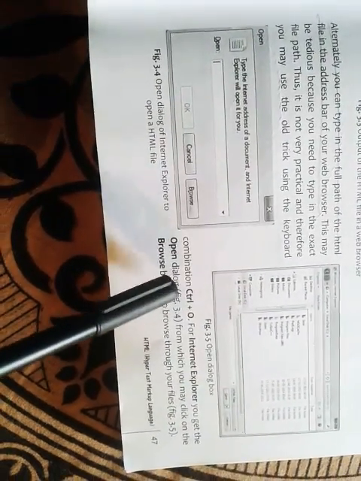Okay, and third, we go with the keyboard, that is the combination of Control plus O. Control plus O represents open file dialog. Open the file dialog box, and then we have to navigate, which means we have to search for that file, and when we find that file, we click on that Open button to open the web page in the web browser.